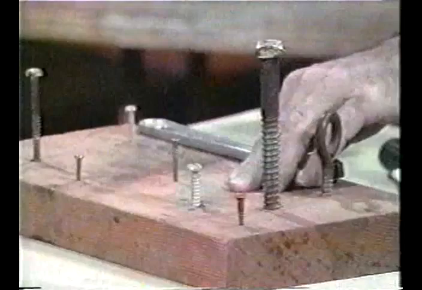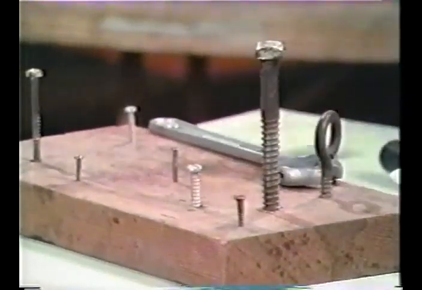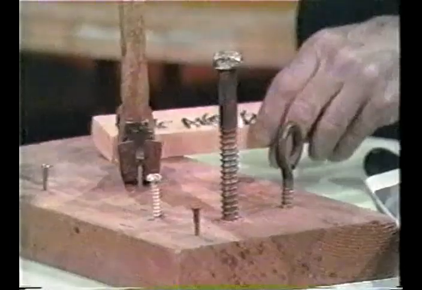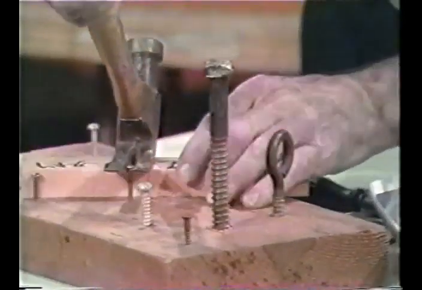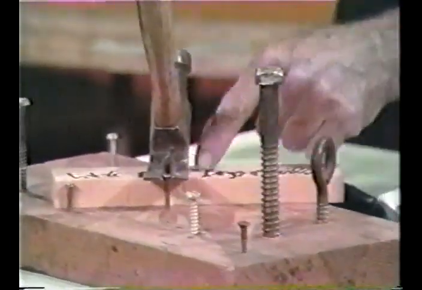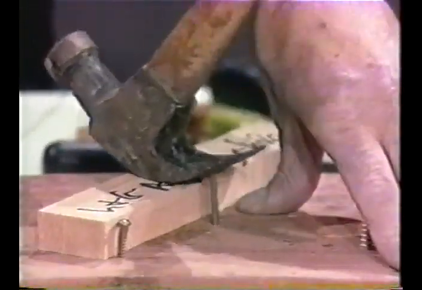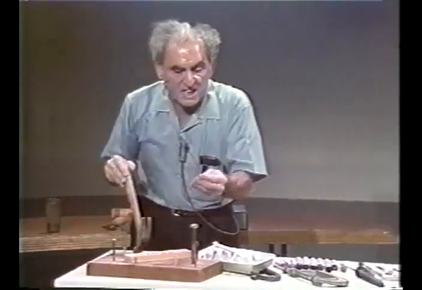Here is a nail that I've lodged in here. A lot to say about this. Let me use the hammer as a lever. Not much success. I improve its mechanical advantage by providing a block under the head, and there. And now what must I say? What must I say? Very important.